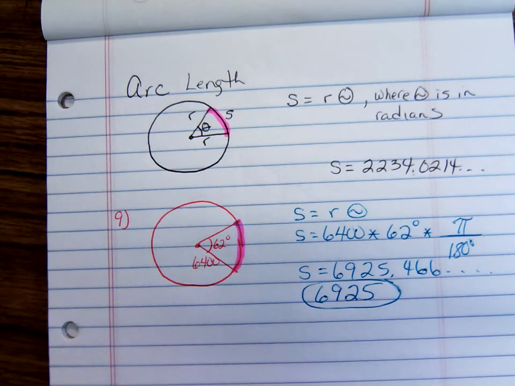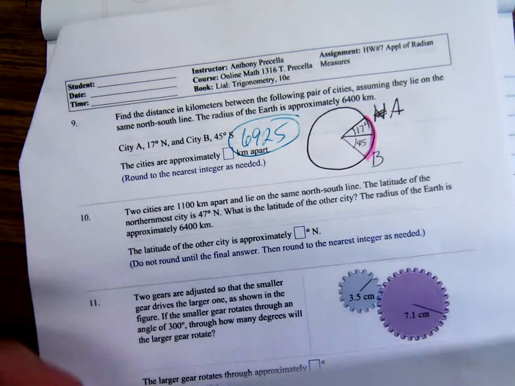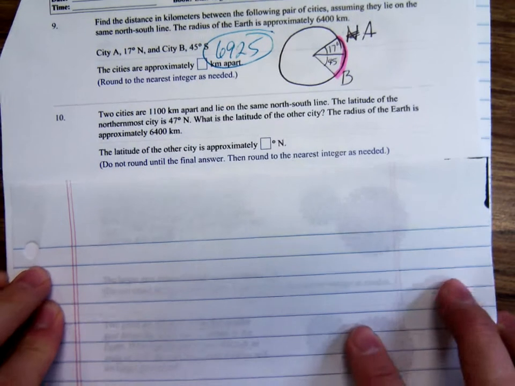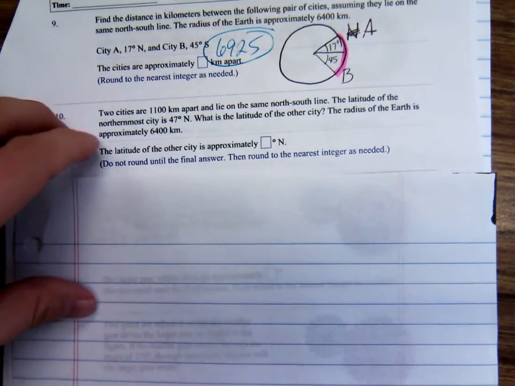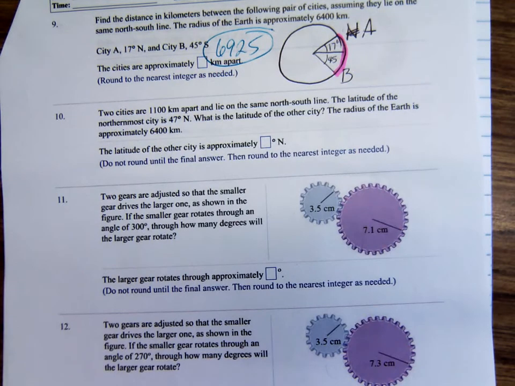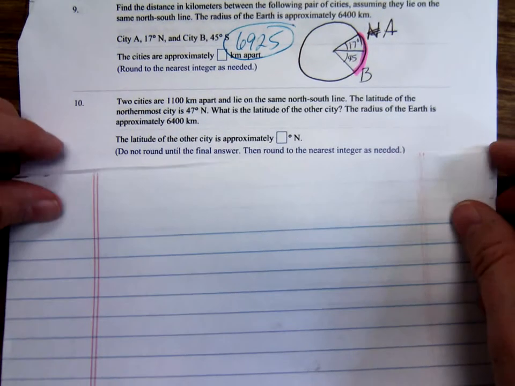Number 10. Let me do this. Try to cover up those pictures of what's coming ahead. Okay, so here we are. Number 10.